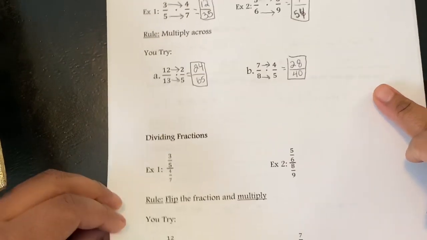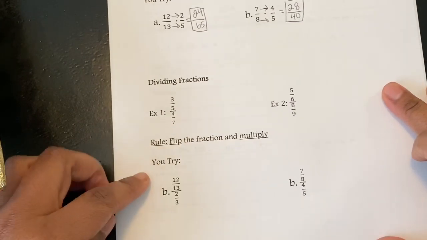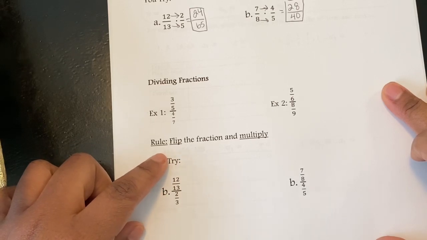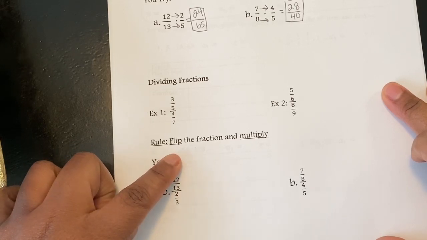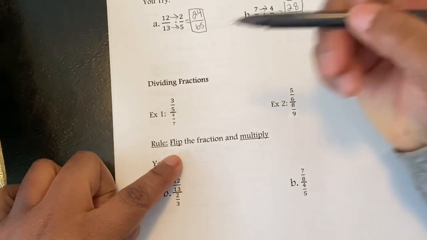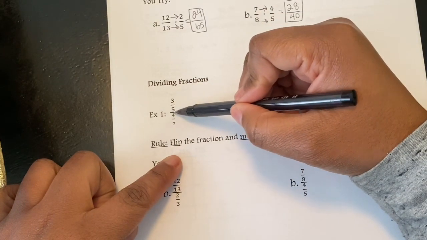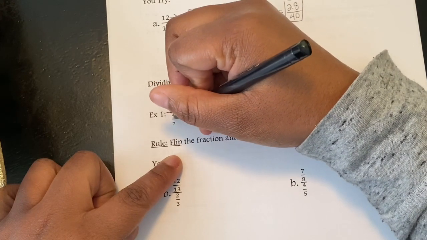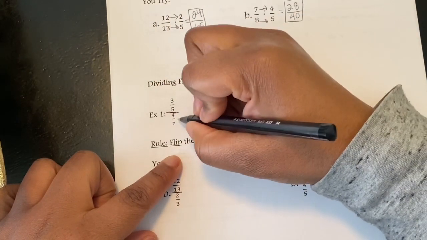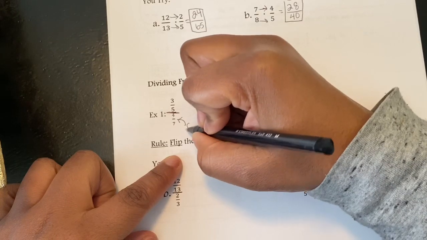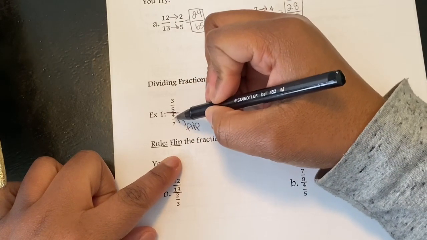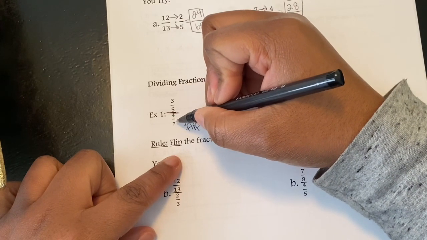Now, dividing fractions. The rule says to flip the fraction and multiply. So here I have 3/5 divided by 4/7. I'm going to flip the fraction at the bottom, the denominator, and multiply.